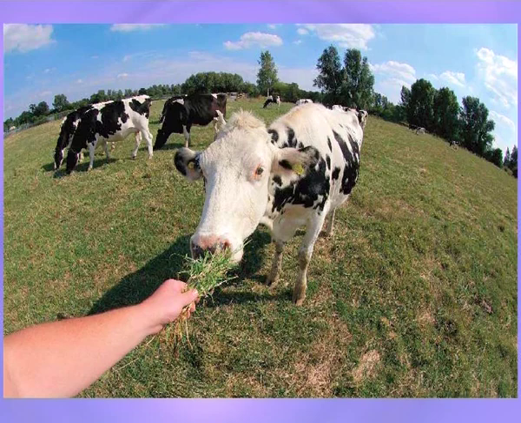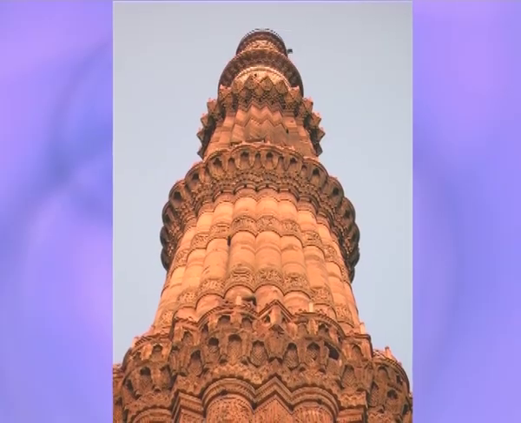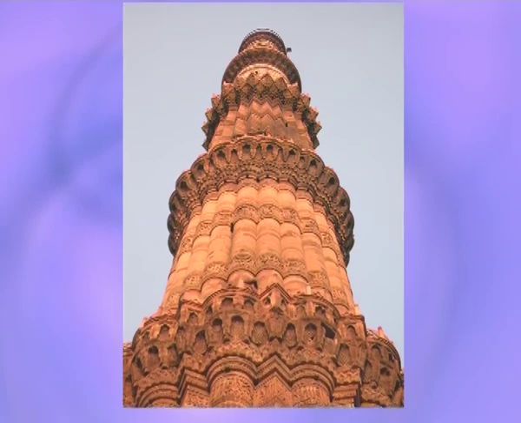This is called curvilinear distortion. Things become curved in a wide angle lens. There is also perspective distortion. Again, things closer to the lens look very big, and things far away look much smaller. So, distortions are inherent because of the glass.